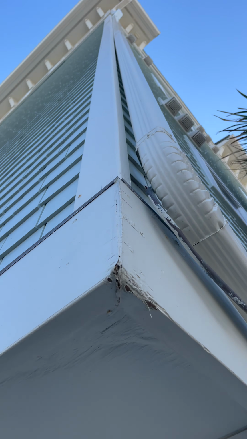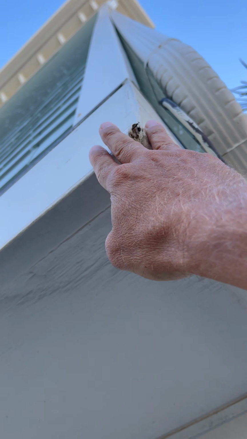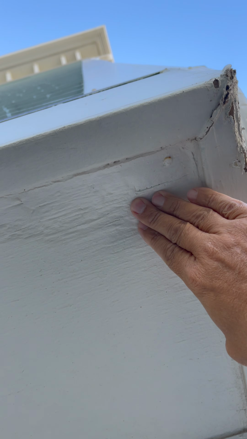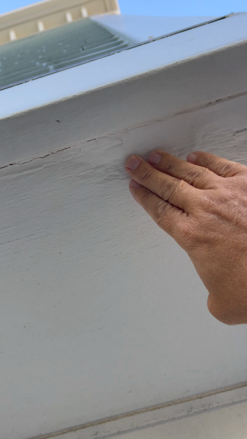So at the rear corner here, looking at the trim boards, and have some wood rot. This is soft to the touch. That could be just patched up. It's very minor.